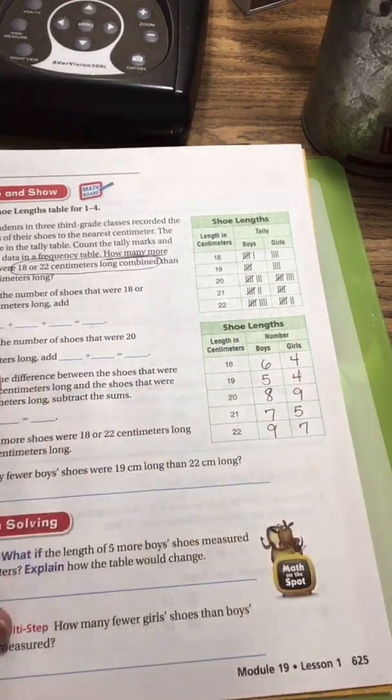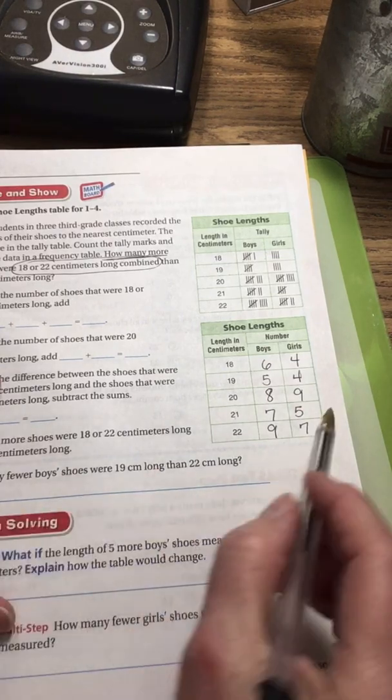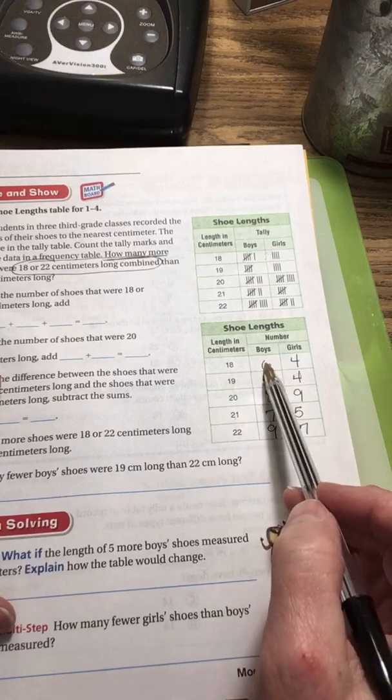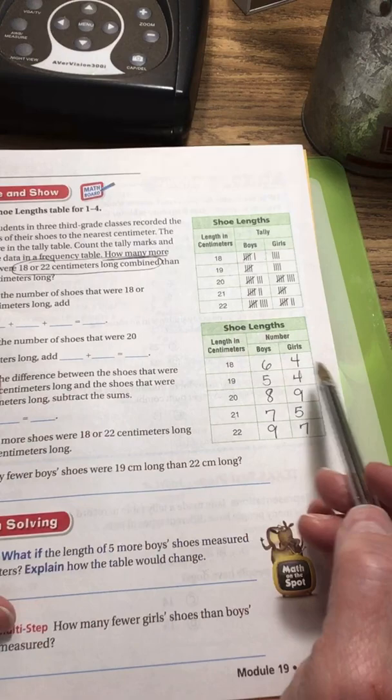Okay, so now we have our information down here. It's easier to see. This is how long the shoes are. This is how many boys. This is how many girls. So okay, so let's just do it the way we're supposed to do it.